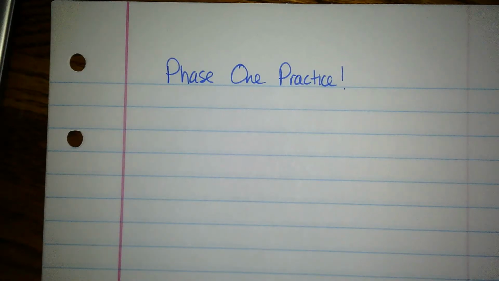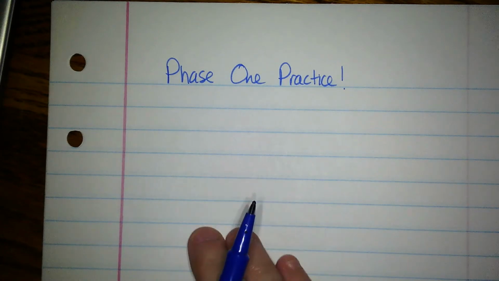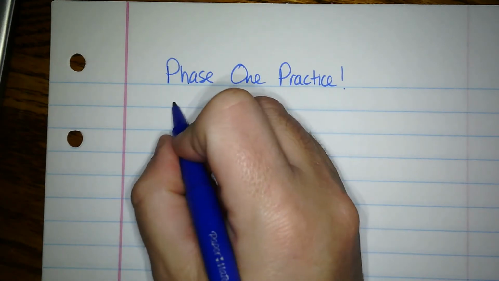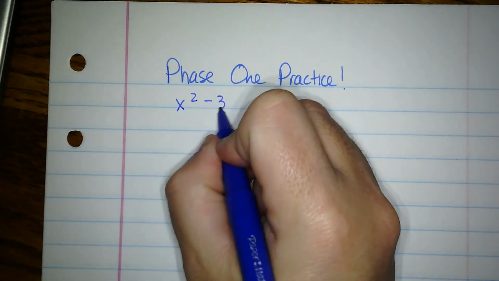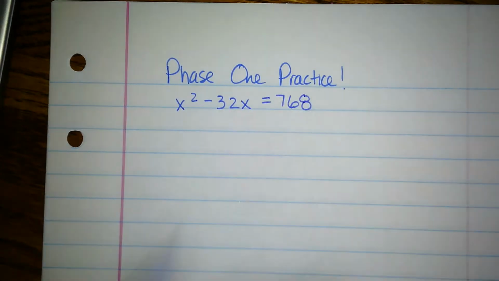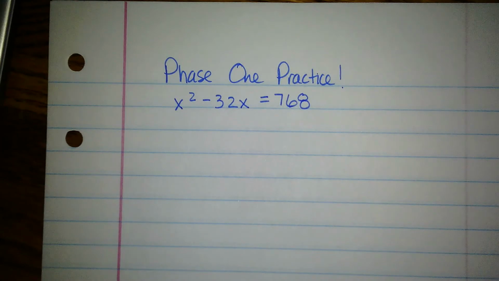Okay, phase one practice. If you got the roots to be 48 and negative 16, chances are you did a fabulous job. If you didn't get those, then it's time for us to take a look and see what we need to see to get it figured out. So your practice problem looked like this. It was x squared minus 32x equals 768. Okay, so it's in the correct format already.